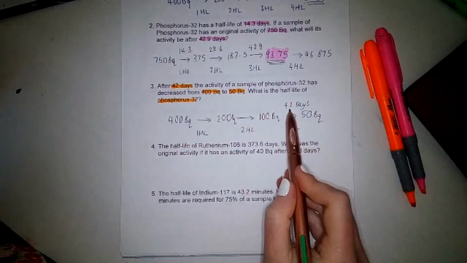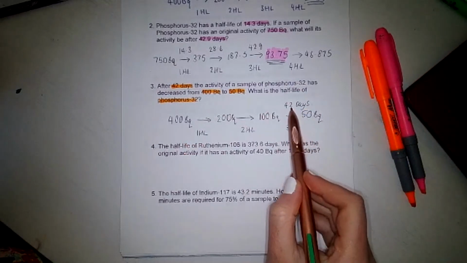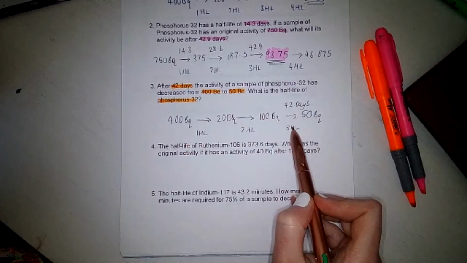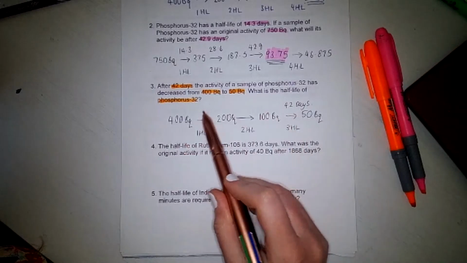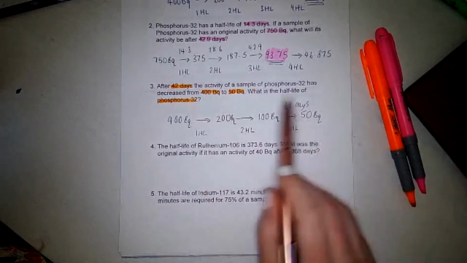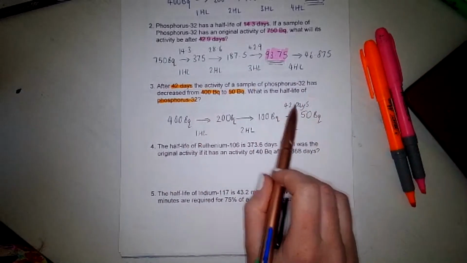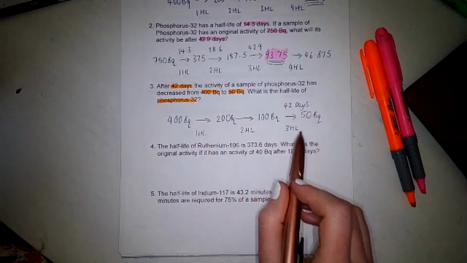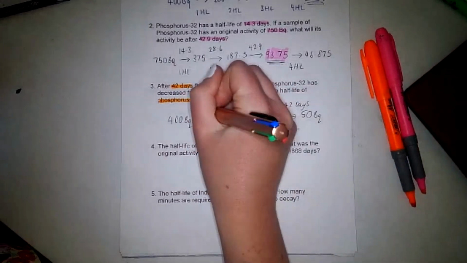Okay, so 42 days over 3 half-lives. So all we need to do in this situation is just divide 42 by 3. Okay, because whatever 1 half-life is, if you times that by the number of half-lives it takes, then you'll get your final answer, if you're working that way. But we're going to work backwards. So if it's 42 days, I'm going to divide that by 3. Well, it's 14.